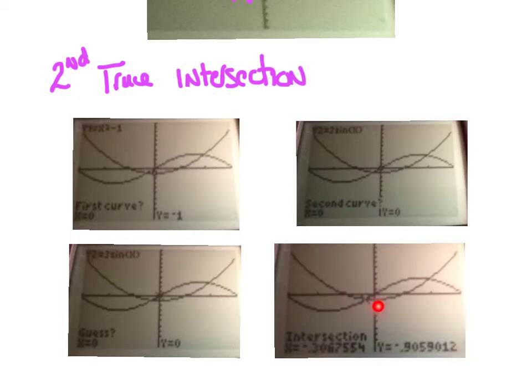Now notice, my cursor was closest to this intersection point, so it found this one. If you started on your first curve and you were closer to this intersection point, you would have gotten this one. Okay, now here's where the big deal comes in. Clearly, this is my point that I'm going to use. Now this is a hideous number. We cannot have that rounded number as part of our answer.